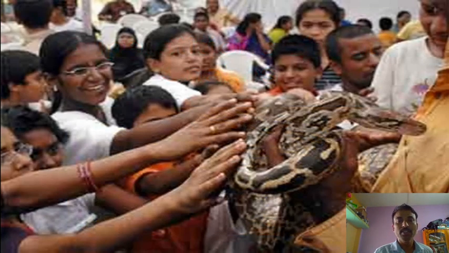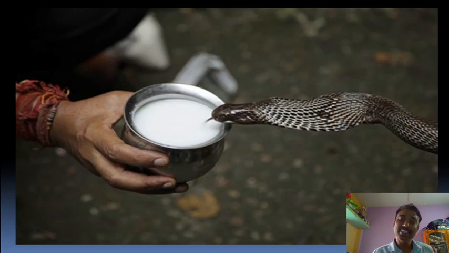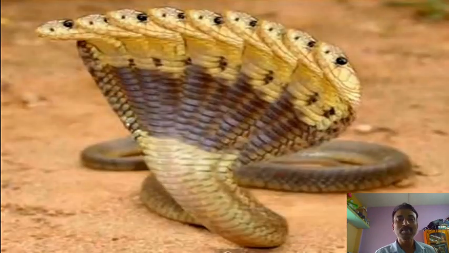In India, we consider the snake a god. No doubt we have to protect animals, but in the name of religion we have so many blind beliefs regarding snakes. We think the snake drinks milk. Snakes never drink milk, because the snake is a carnivore. It feeds upon rats, frogs, lizards and other animals.